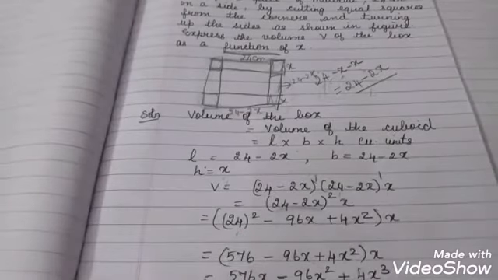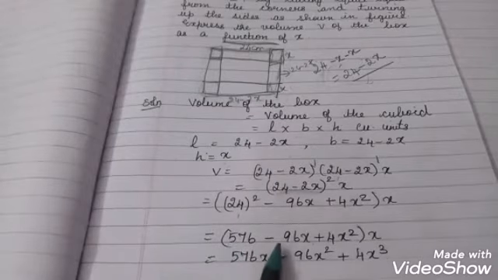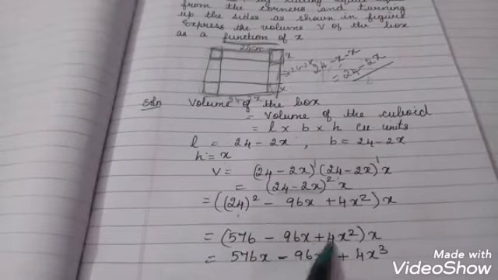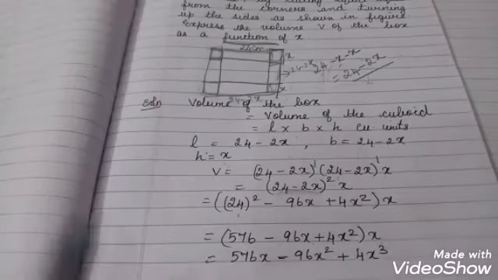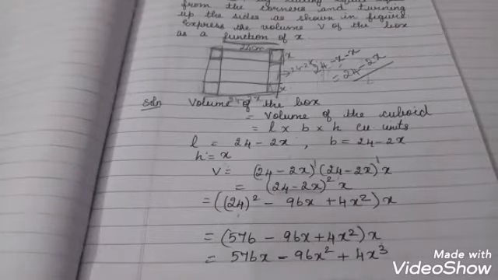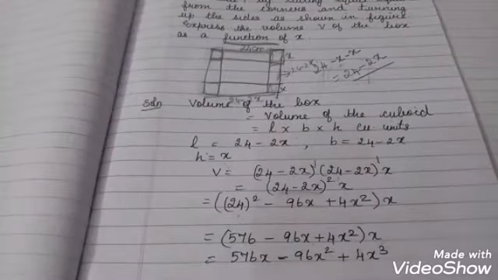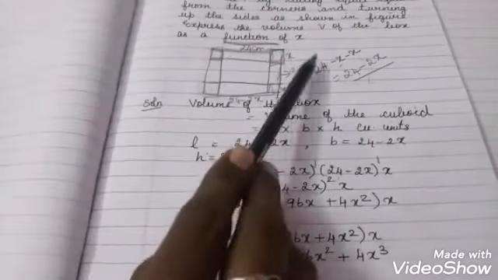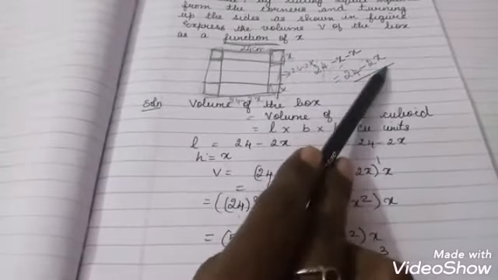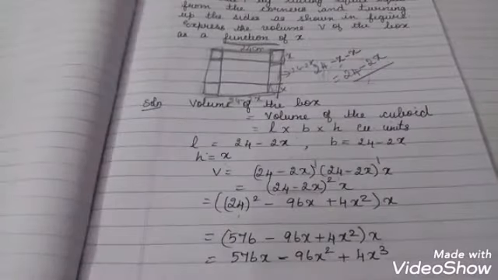So what is 24 square? That's nothing but 576. So you will have it as 576 minus 96x plus 4x squared into x. Now multiplying it, you will have it as 576x minus 96x squared plus 4x cubed. So this is the volume of the box as a function of x. You understood here? Again in your book, if you see here the other figure is given, you can just verify that. So you will get an idea of how I say that the height of the box is equal to 6.